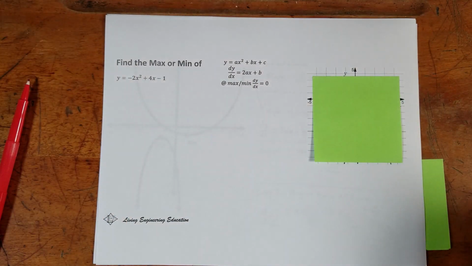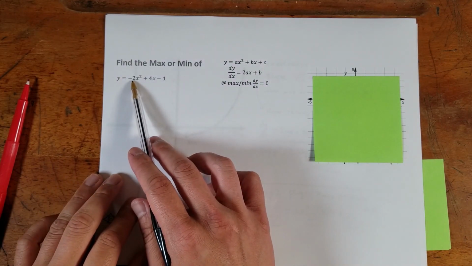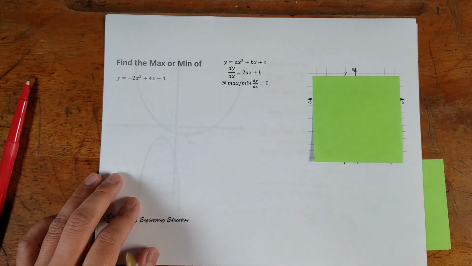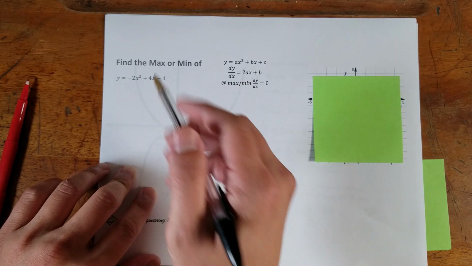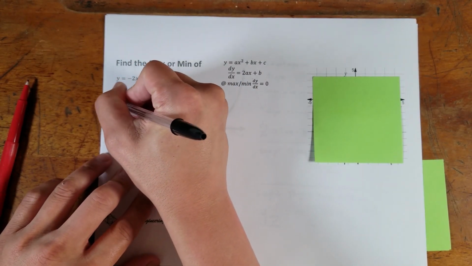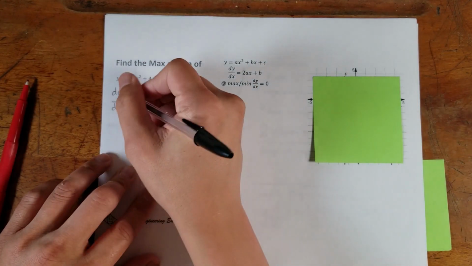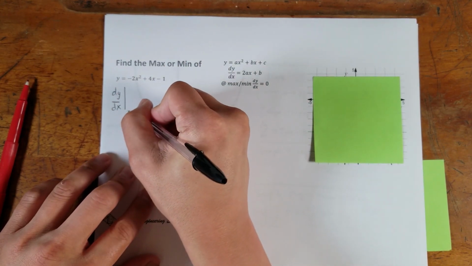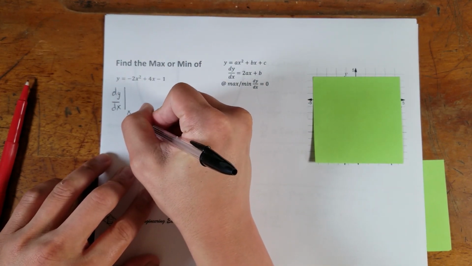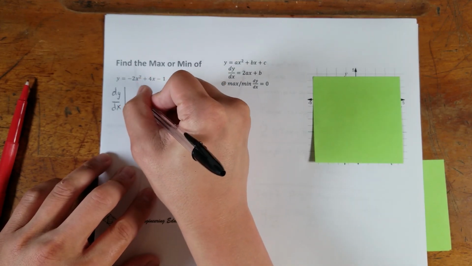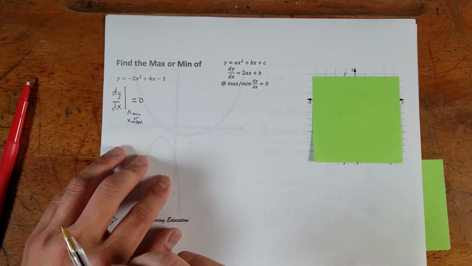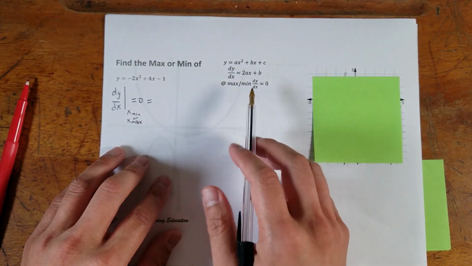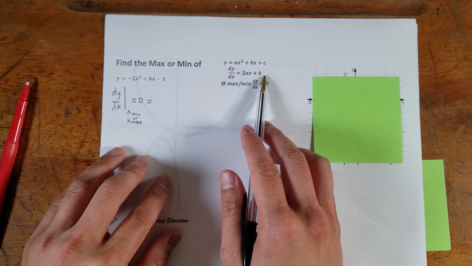All right, so let's take a look at that first example problem. We have negative 2x squared plus 4x minus 1. What we're going to do is solve for the derivative first. So we have dy dx, and if this is set at the minimum or maximum, this is equal to 0. The slope is equal to 0 at min or max. Then we plug in 2ax plus b.